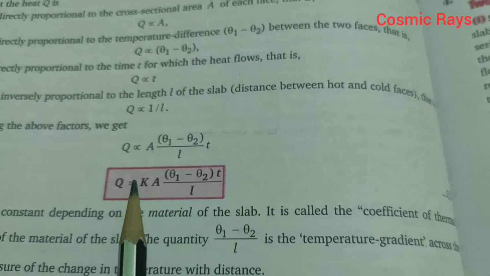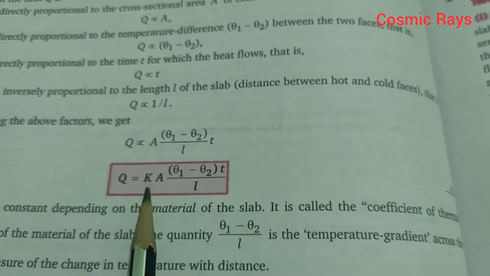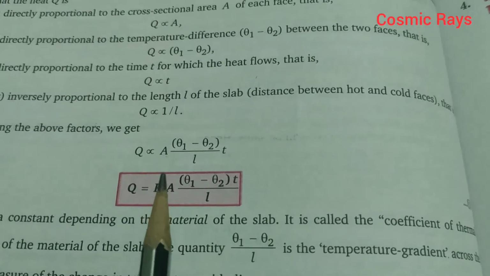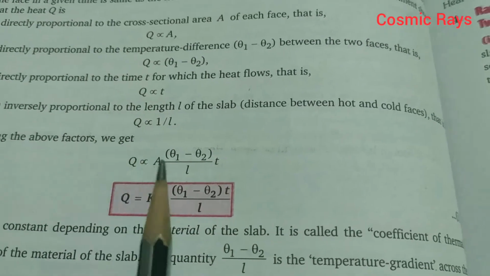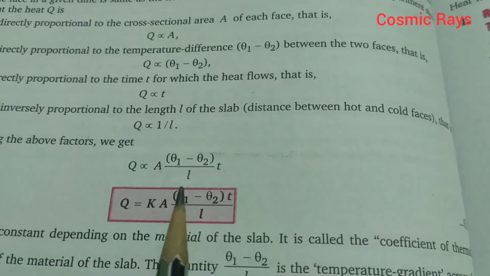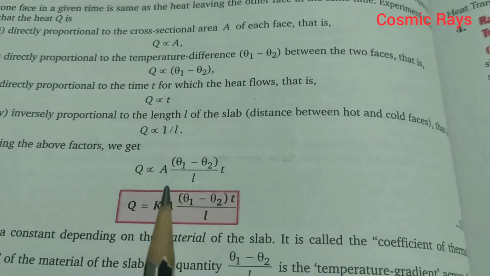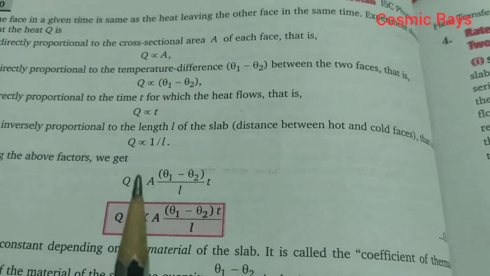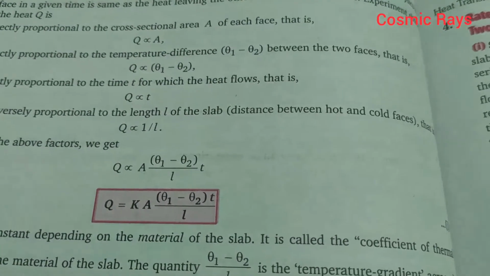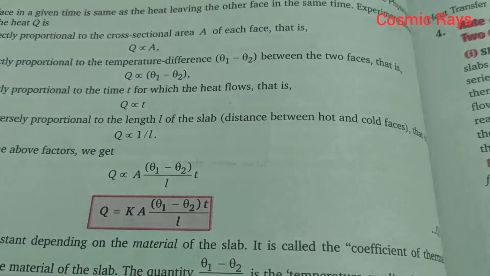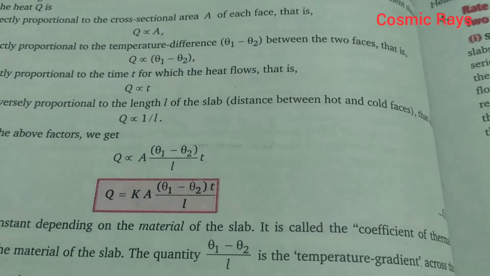K is defined as the amount of heat that flows in unit time through unit area of a material perpendicular to the flow under unit temperature gradient when the steady state has been reached.